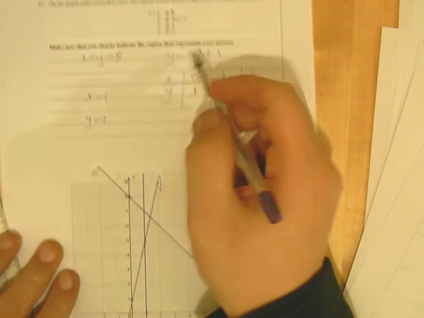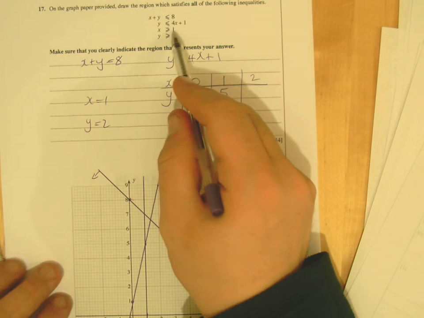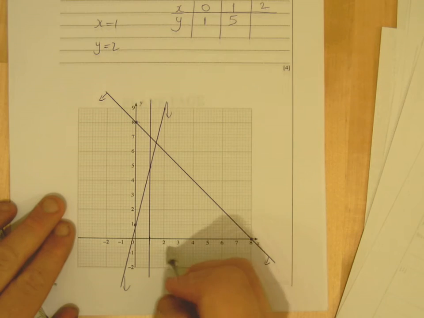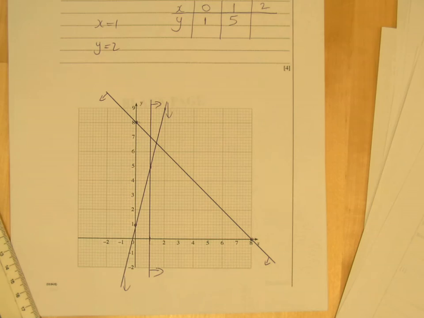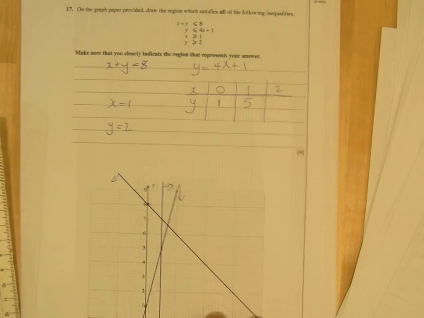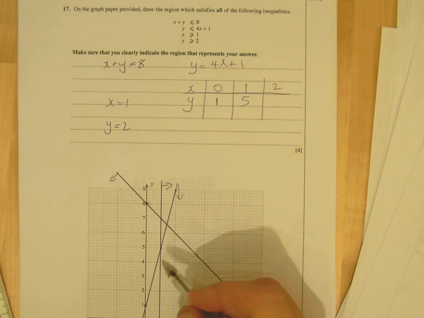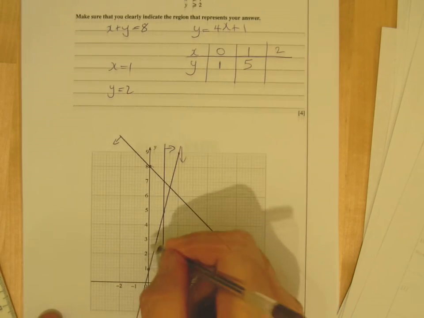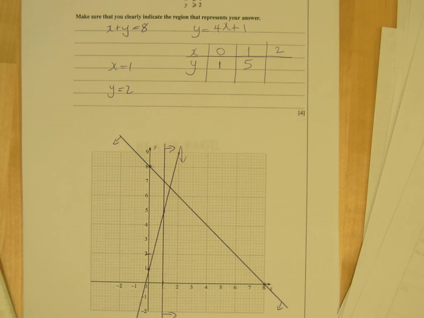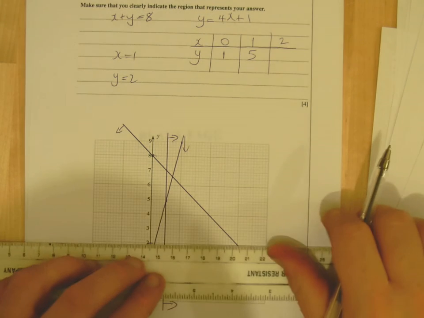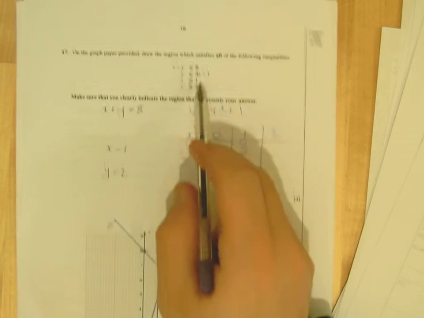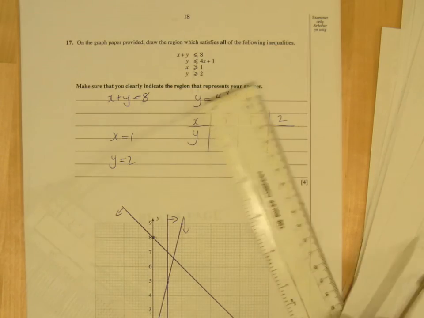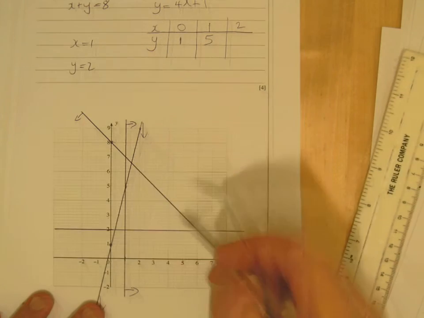Then let's have a look. It says x is going to be greater than or equal to 1, in other words, x is going to be bigger than 1, so we go on this side of the line. The last one, y is 2, so on your y-axis, you go to y is 2, which is there. Mark it with a line. You can see it's horizontal, so draw that. Then it says y has got to be greater than 2, so because y is greater than 2, we're going up.